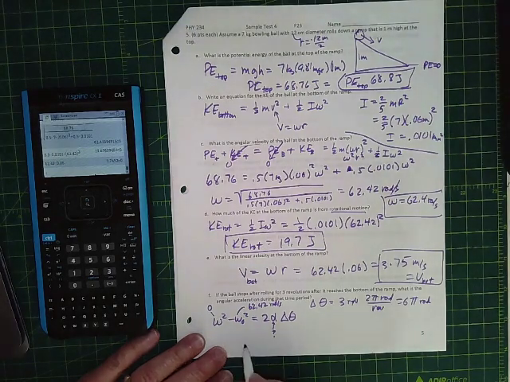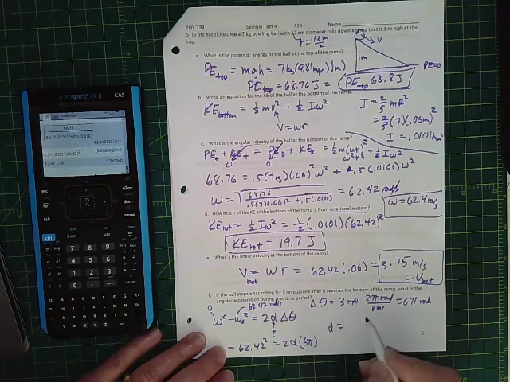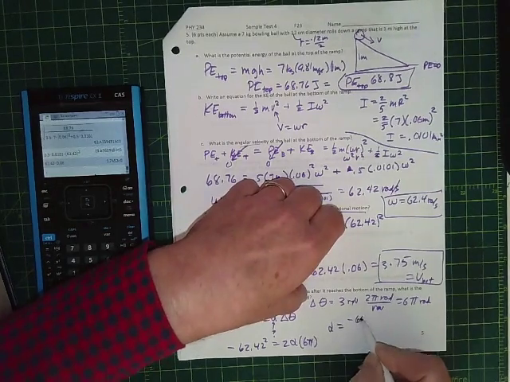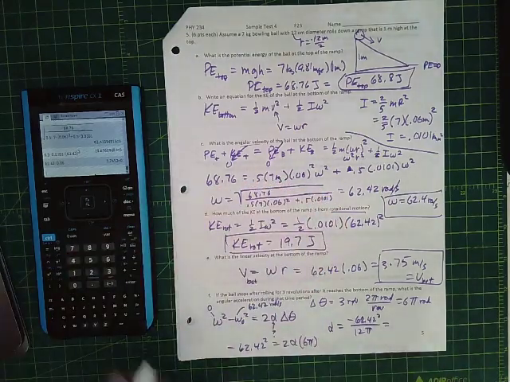So we've got negative 62.42 squared equals 2 alpha times 6 pi. And so alpha is negative 62.42 squared divided by 12 pi. Okay.